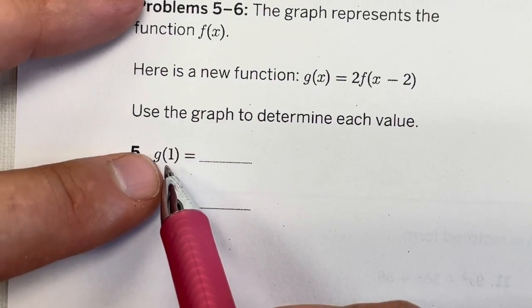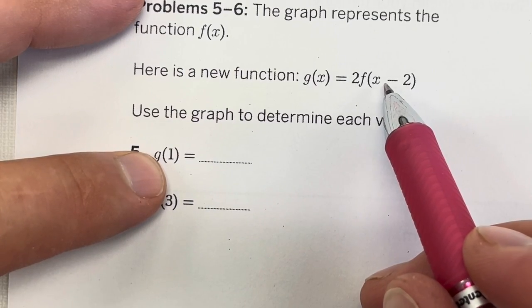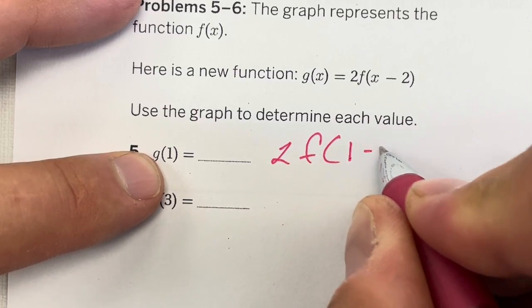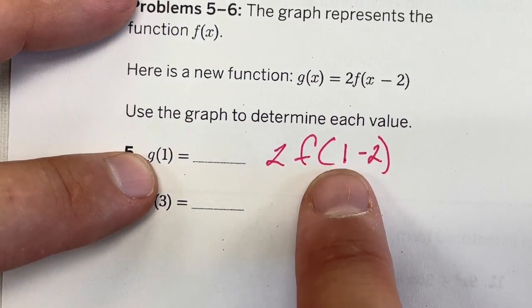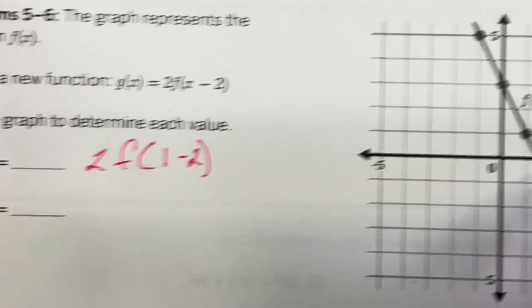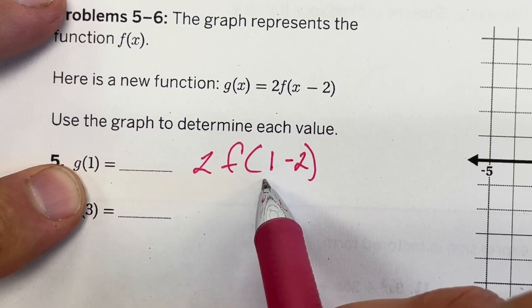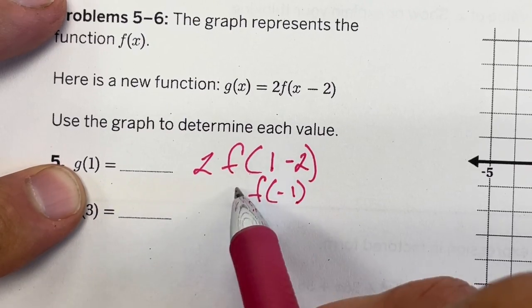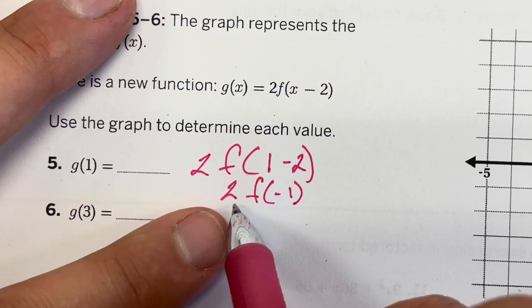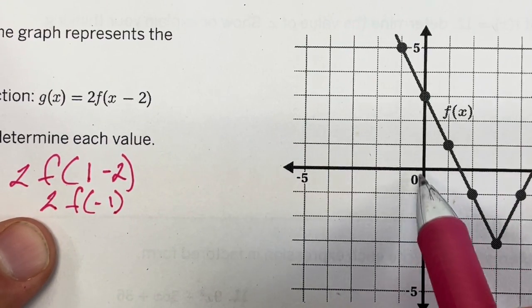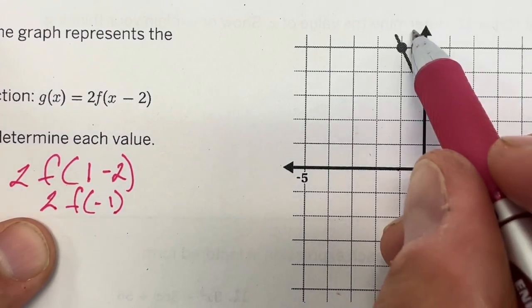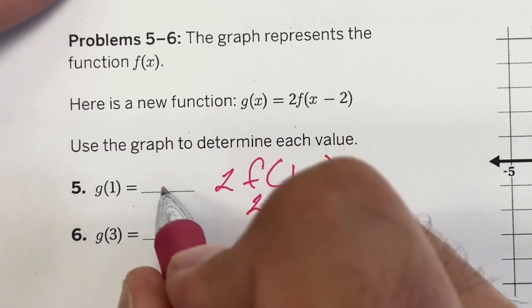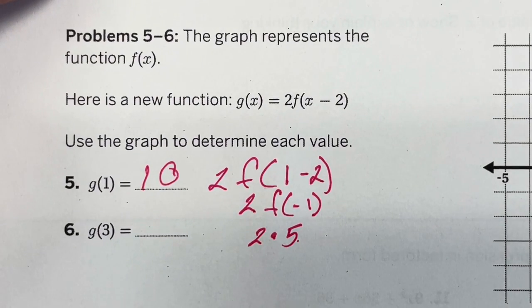So let's go to 1. Take the 1, go here to f of x, so we're going to go to f of 1 minus 2. And so here's the thing. We're not going to an x value of 1. We're going to 1 minus 2, which is f of negative 1. We go there, take that answer, and then double it. We do that afterwards. So go to negative 1 on the graph. The answer is 5, but then we want to double that 5 to get a value of 10. That's how we interpret this.